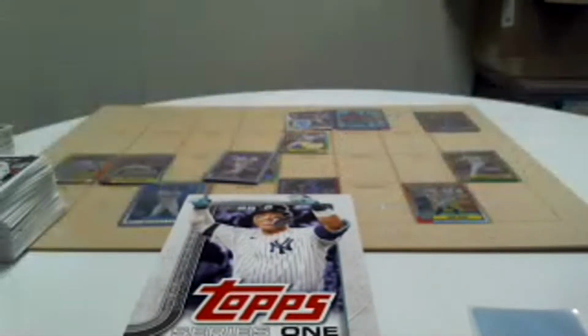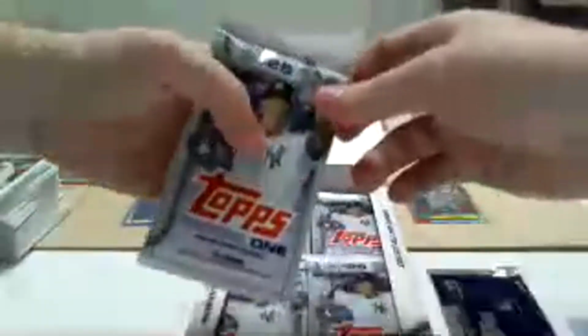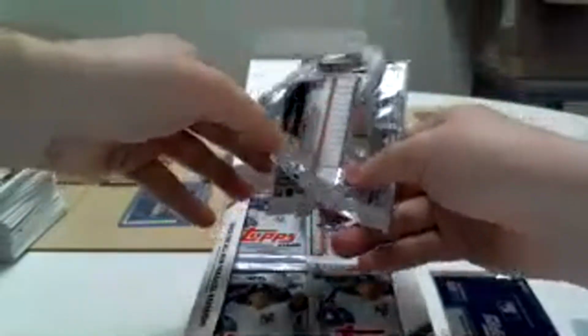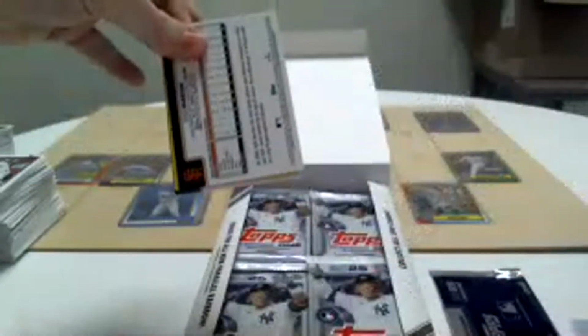Top loaders and my penny sleeves. Okay, last box, best box. Here we go. 20 packs. We'll put the hobby exclusive to the side. And all right, first pack of the last box. Here we go. All right, here we go.